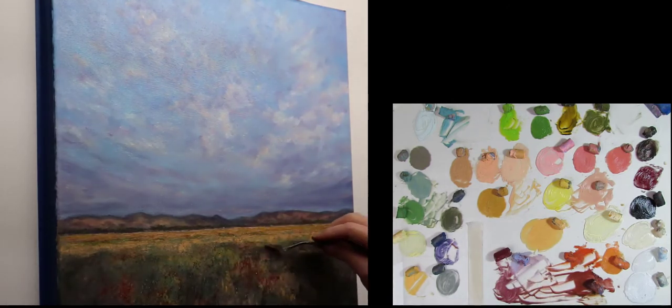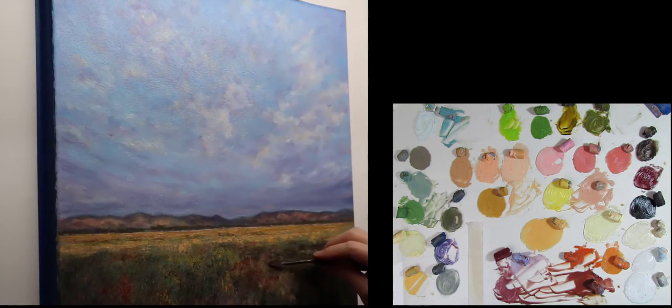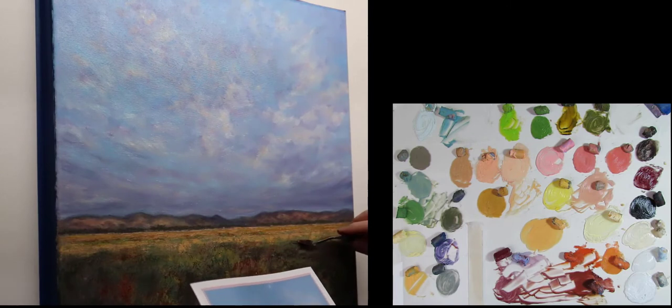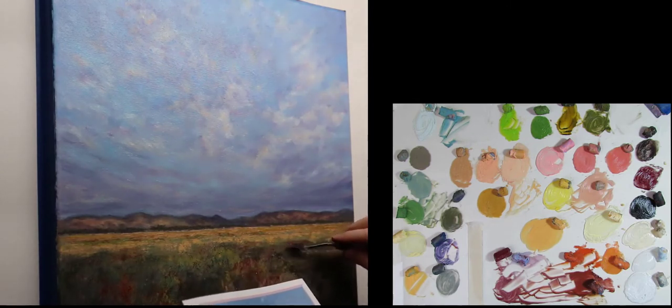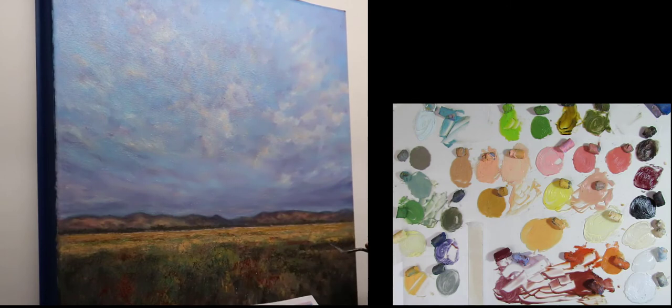Kind of neat. So I'm just putting a little purple over top of it. And I'm kind of going, well, I was going to say I'm kind of going by the seat of my pants a little bit, but I do have this picture, so I'm trying to be somewhat true to it.